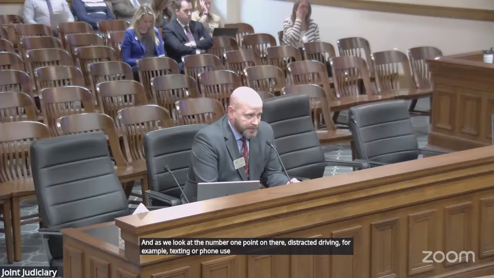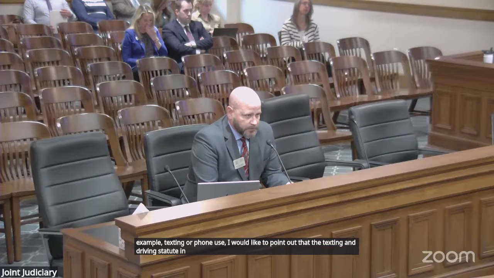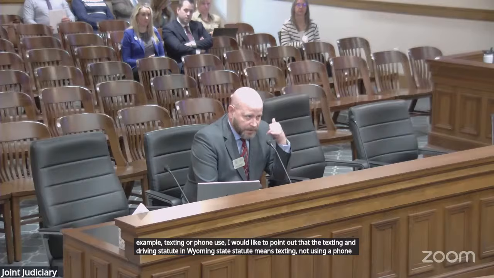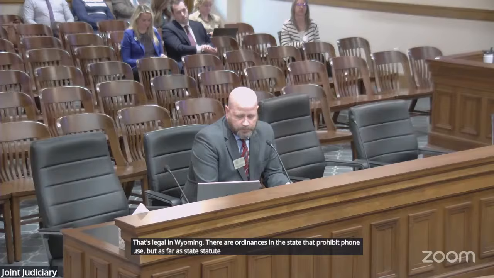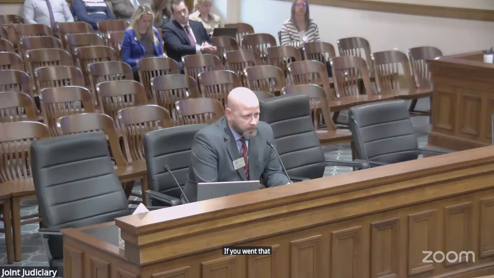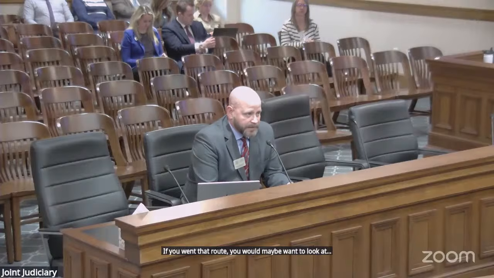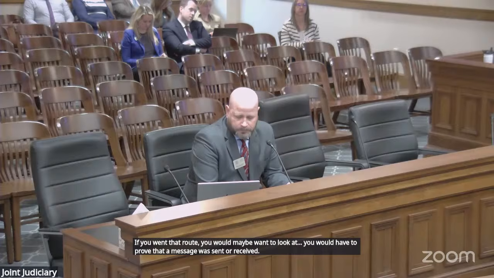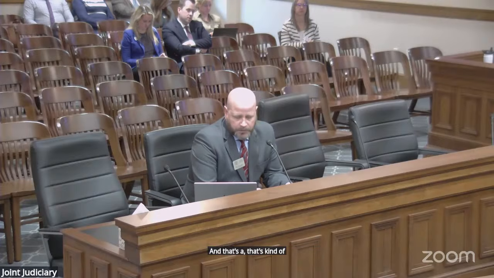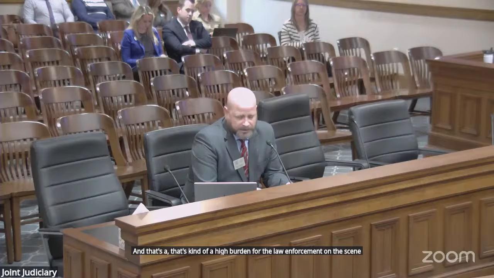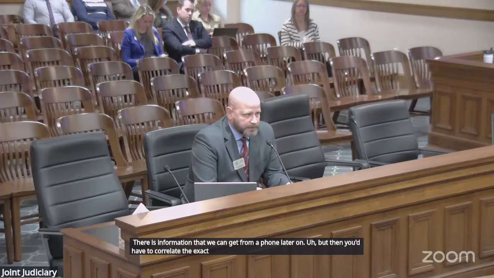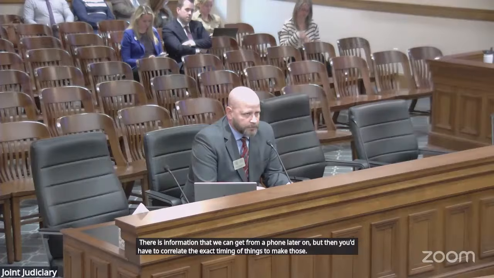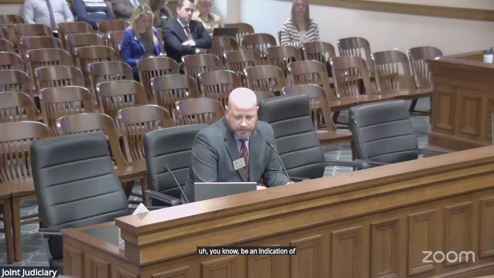And as we look at the number 1 point on there, distracted driving, for example, texting or phone use, I would like to point out that the texting and driving statute in Wyoming state statute means texting, not using a phone, not dialing a number and making a phone call. That's legal in Wyoming. There are ordinances in the state that prohibit phone use, but as far as state statute goes, you would have to prove that a message was sent or received. And that's kind of a high burden for the law enforcement on the scene. There is information that we can get from a phone later on, but then you'd have to correlate the exact timing of things to make those be an indication of the crash time frame and so forth.